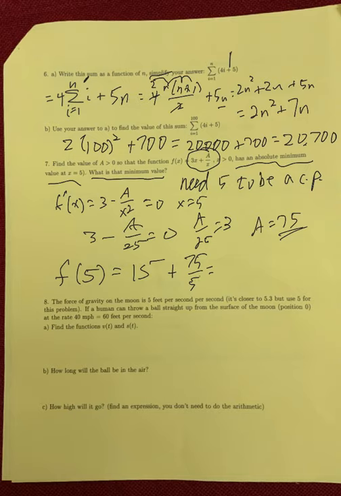which is, that's a 5, believe it or not. 15 plus 15, 30 is the minimum value. So there is our magic value of a, and there is the minimum value of the function.